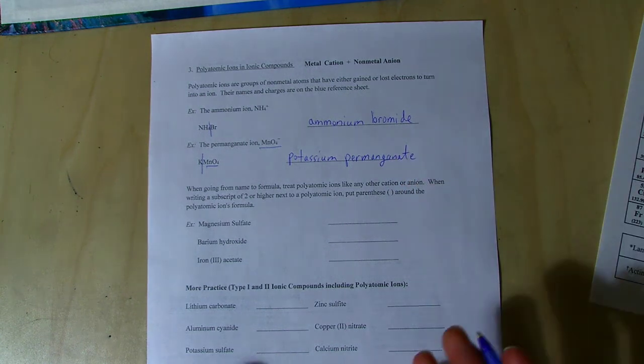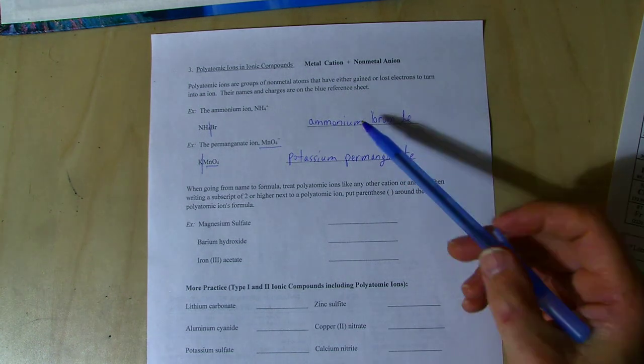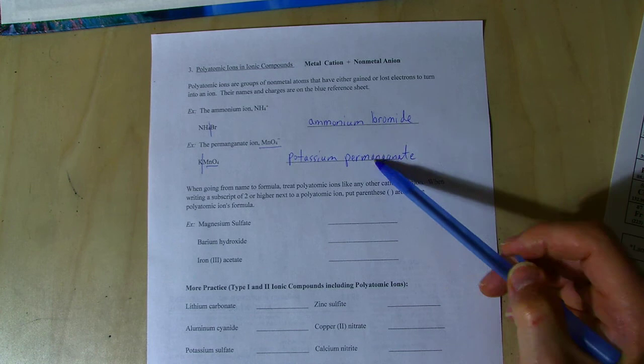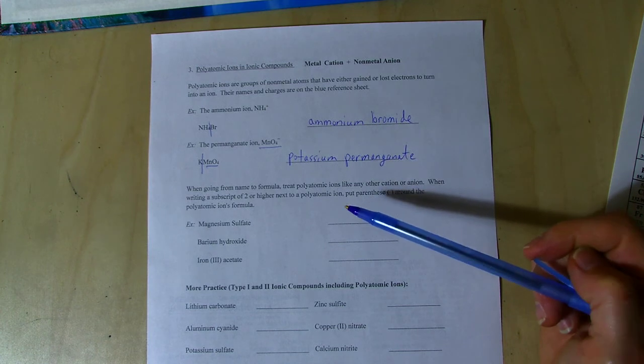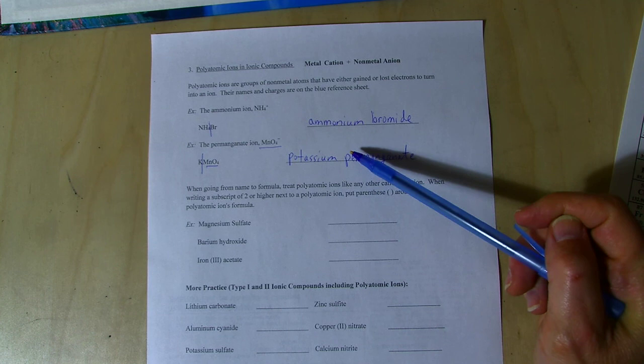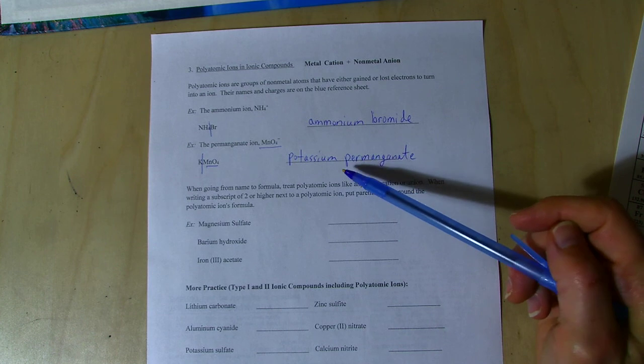And that's it. That's all you do. But you need to know the names of the polyatomic ions. If you don't know the names of polyatomic ions, it's going to be really difficult. If you know the names of polyatomic ions, it's going to be really simple.